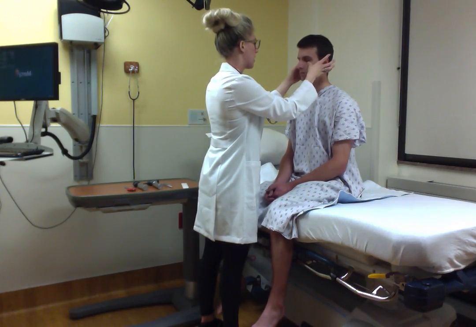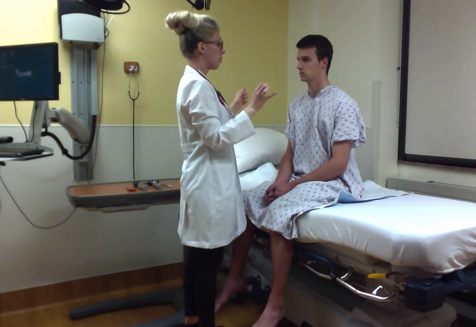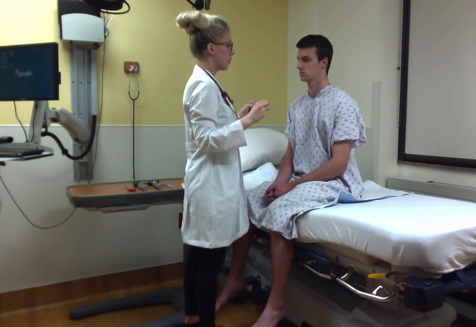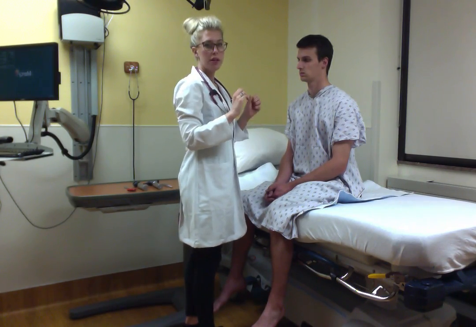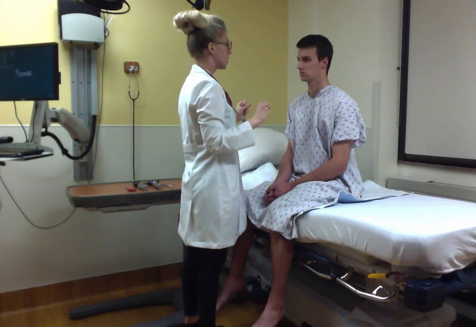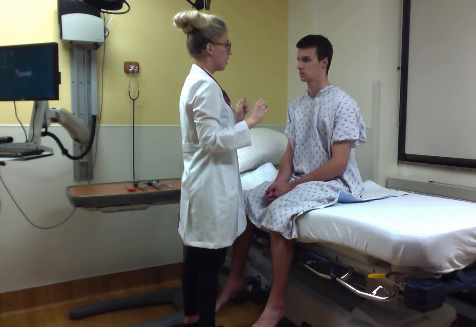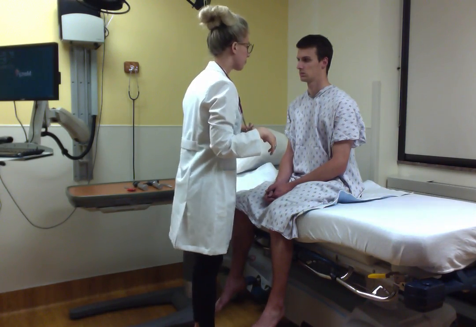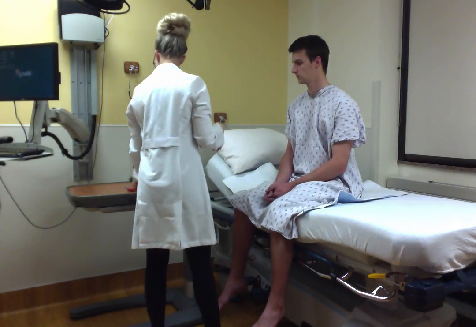The lacrimal apparatus is typically not palpable, but if there was an obstruction, you would note some excess edema, and also you would note some tenderness. I'm going to go ahead and look at your pupils.